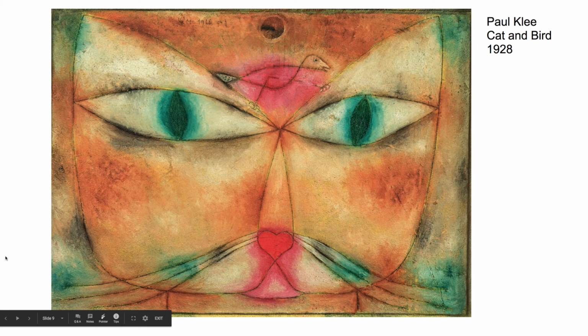Here's another painting of an animal by Paul Klee. It's called Cat and Bird. Realistic or abstract? Pretty abstract, that's right. We can see that there's a bird and a cat, and we can probably guess that. So it's not as abstract as some others, but it's still very abstract because the colors are not realistic, the shapes are not realistic, but they're beautiful. And the artist just wanted to explore lines and colors. And I think they did so beautifully.